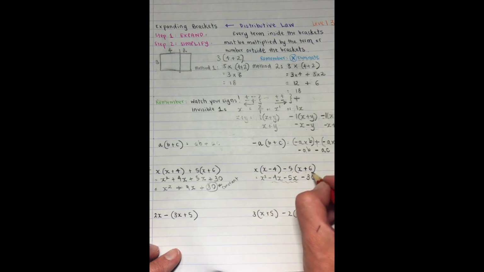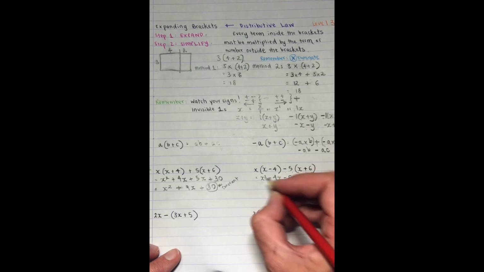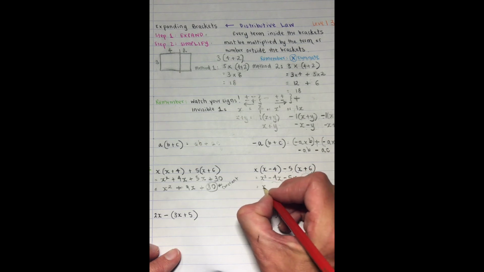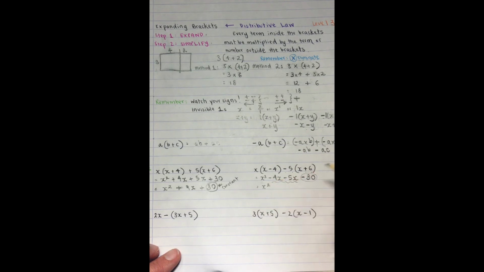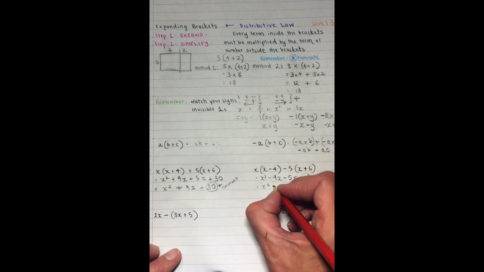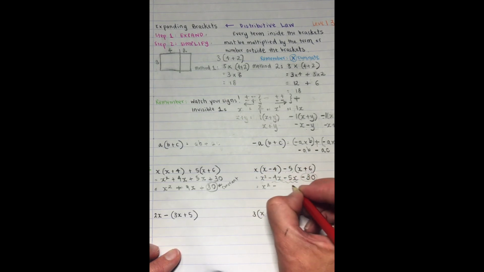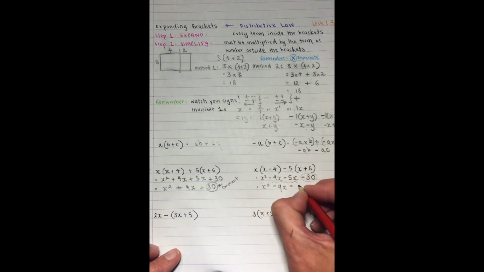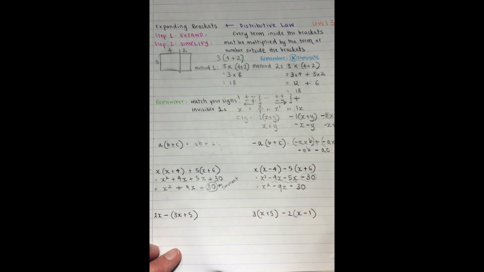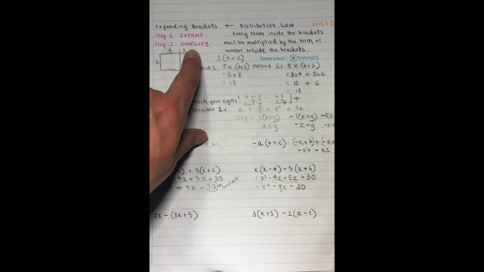Again, with the like terms, we remember that's called a constant. So we can simplify this to x squared minus 4 minus 5. We're moving this way down the number line, because we're decreasing an asset, takes us to 9x minus 30. First we expanded and then we simplified.